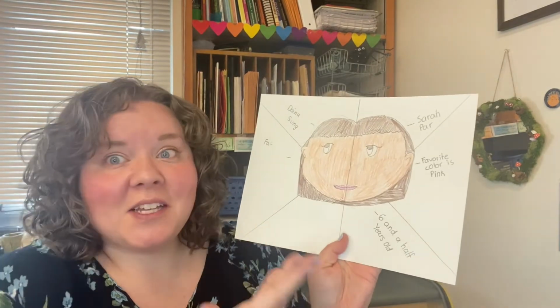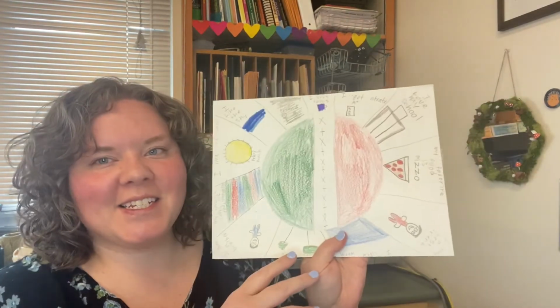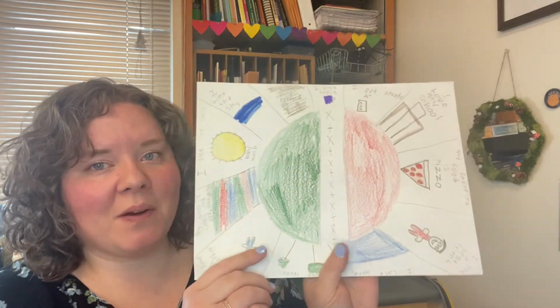I really like this design. They did a self-portrait. What can represent a person more than what they look like, right? And then they started to describe things about themselves. And this last example, oh my goodness, I think it might be one of my favorites.